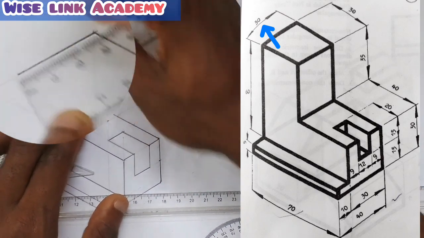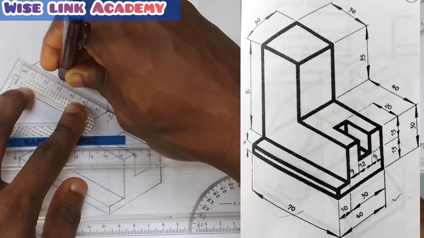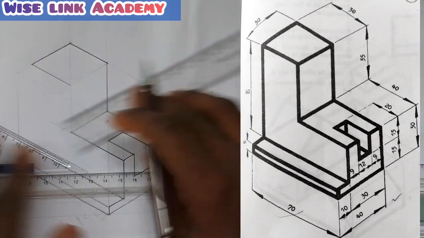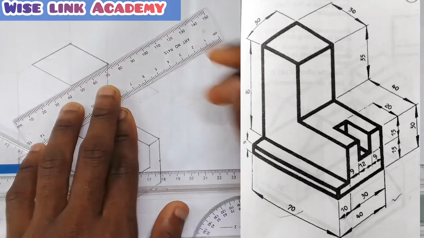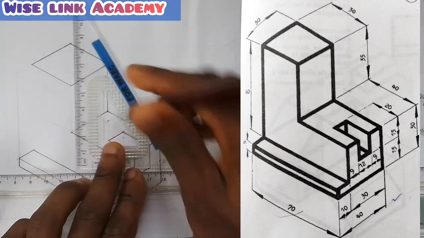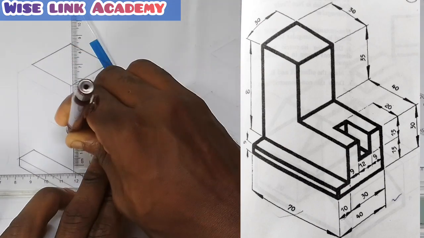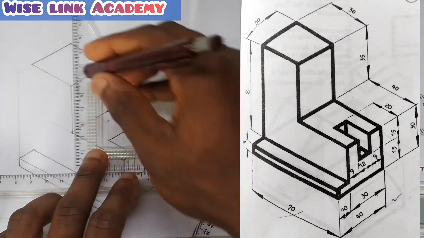So having done this, I will now close it up to touch that faint line I've drawn here. So I'll use my meter rule to close this up. So I have this. Next task is just to draw my line from this point downward this way. So I have this. So I have this downward this way.